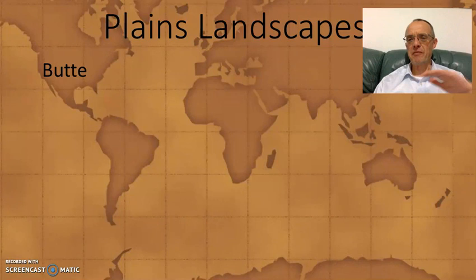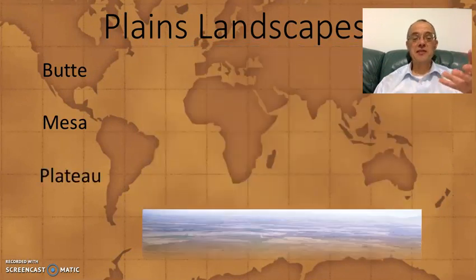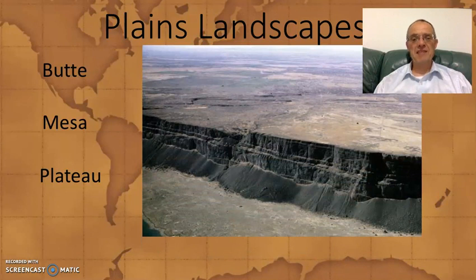And plains landscapes, areas of very flat grasslands. Now, these are some of my favorites. A butte is a piece of rock that stands up and generally has a flat top. These are famous ones in Arizona. I think they are called the mittens. They just stand up out of nowhere, and they generally have a flat top. A mesa is like a butte but bigger. It comes out of the ground, everything around it's been eroded, and it's got that nice flat top on it. And a plateau is just like the other two, but even bigger. It's a massive piece of land that is raised and flat on the top, and we call that a plateau.